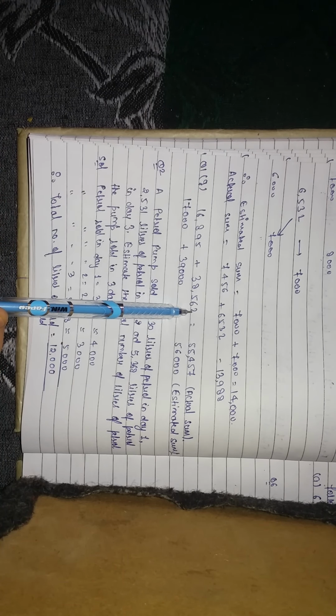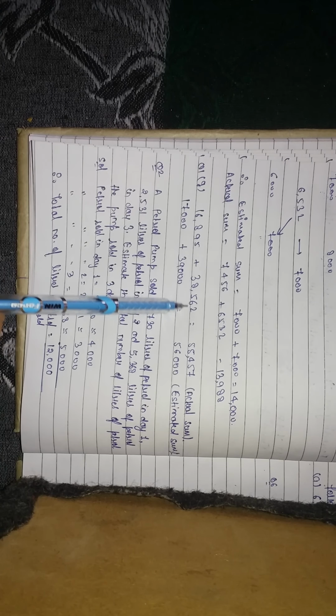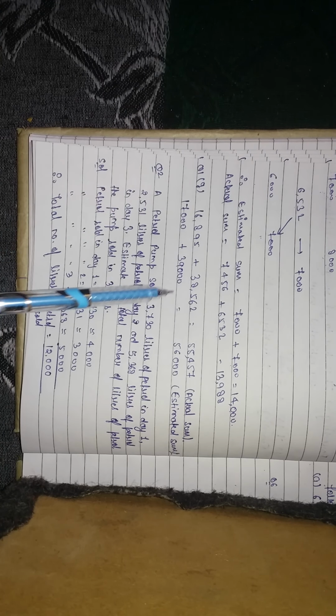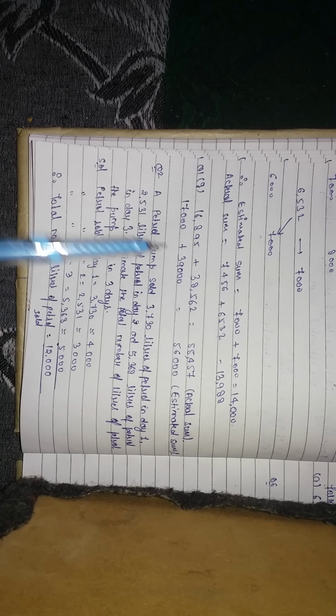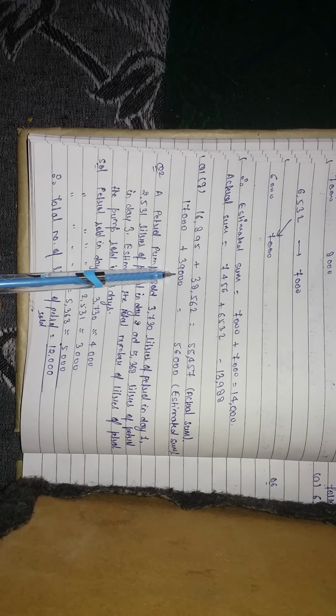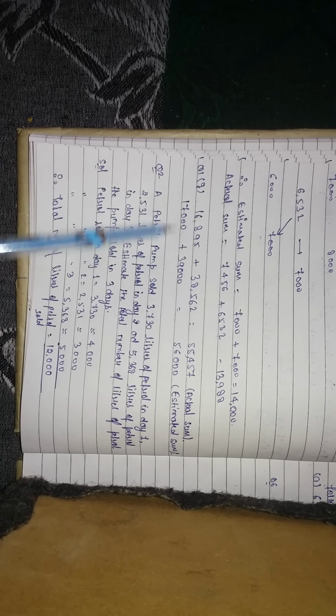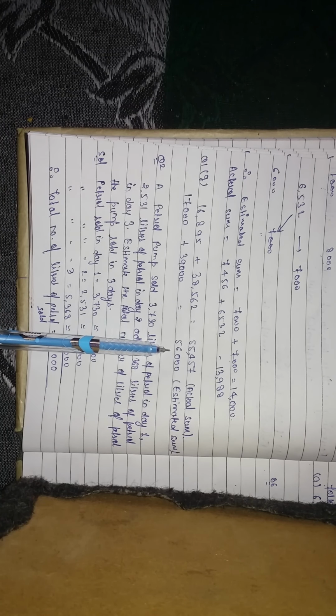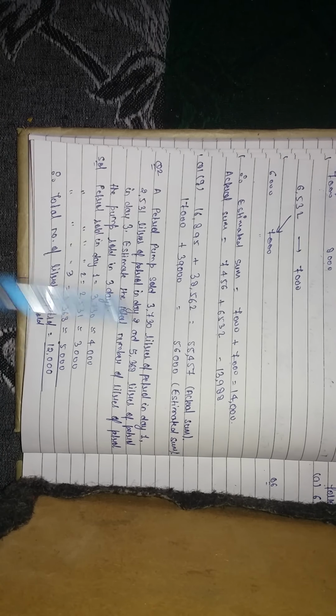38,562. Here 562 again is greater than 500, so your 38,562 will be converted to the bigger thousand, so it is 39,000. On adding these two, I got 56,000, which is your estimated sum.